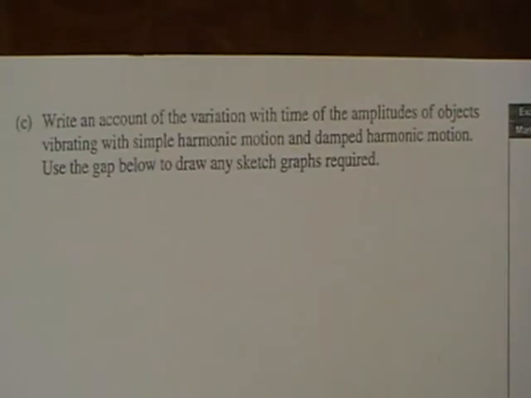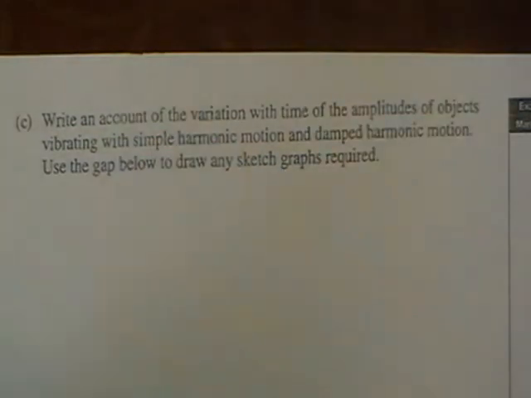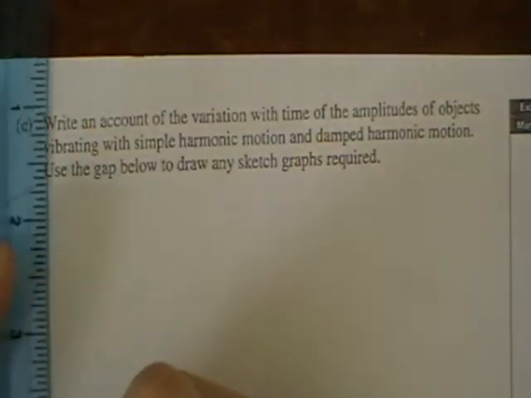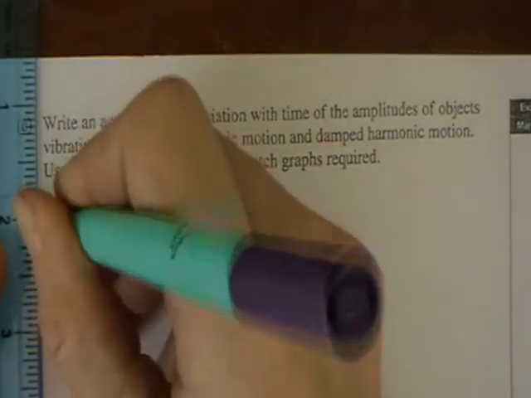Part C, write an account of the variation with time of the amplitudes of motion vibrating with simple harmonic motion and damped harmonic motion. Use the gap below to draw any sketch graphs needed. So it says write an account of the variation with time of the amplitudes of motion in simple harmonic motion and damped. Use the graph below. So we draw a wee graph.